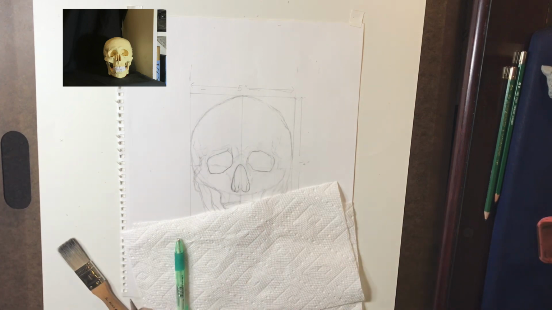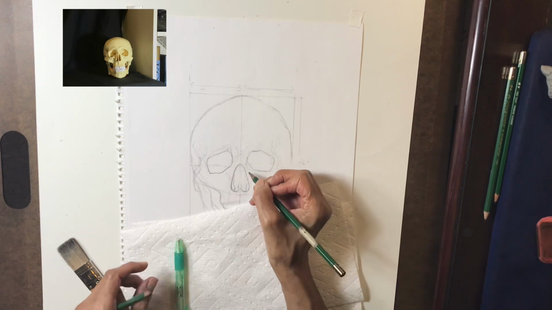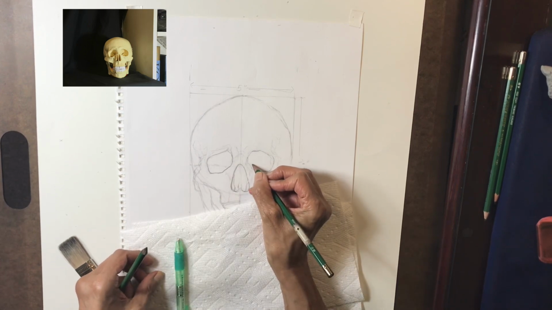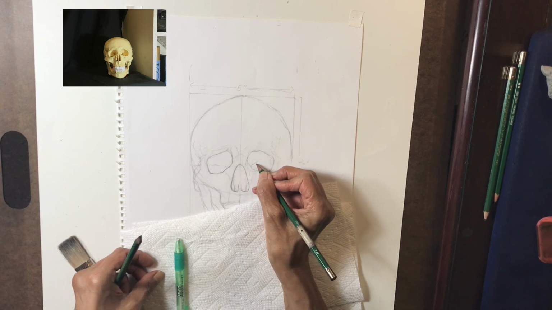one way to check to make sure that I'm at the right place is I look at, say, some of the things that I've already drawn there and think of them as a fixed point. This is part of the area behind the orbital plate, where the nerves of the eyes go through these openings in here.